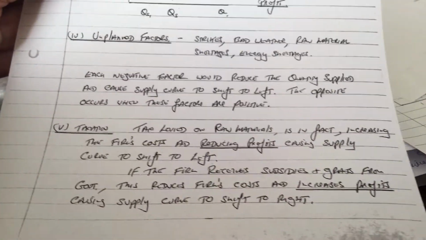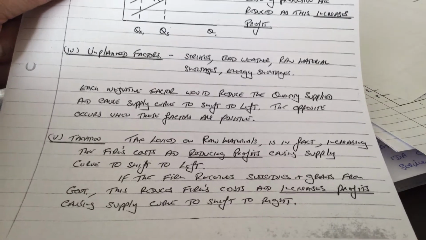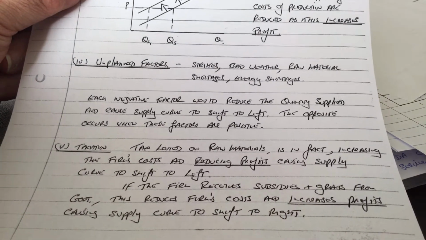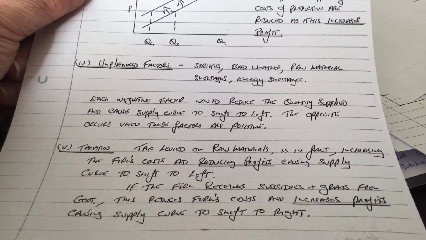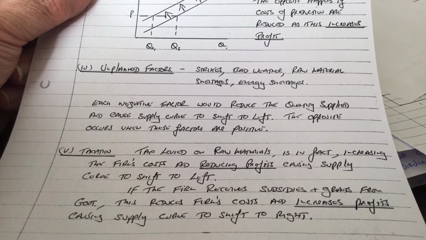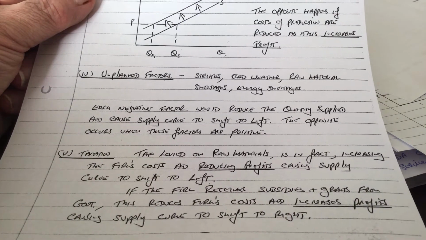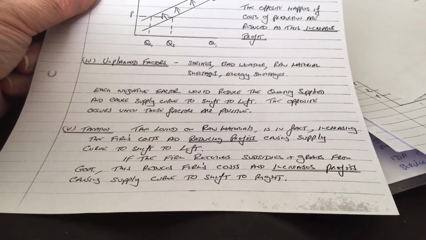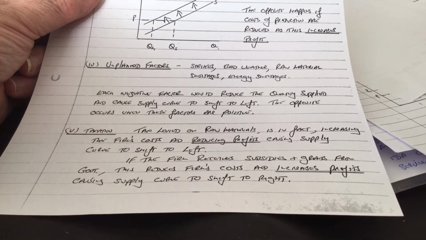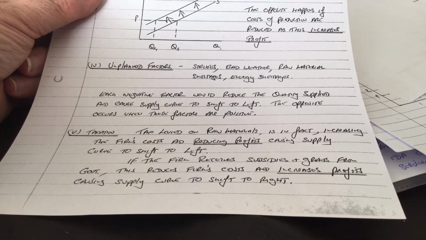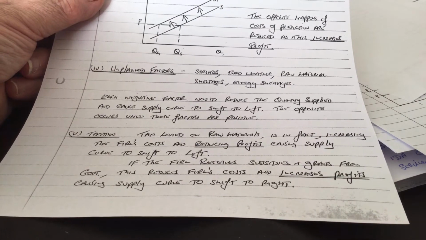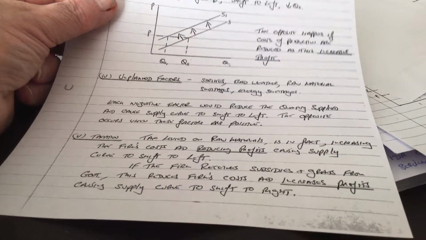Taxation. Tax levied on raw materials is in fact increasing the firm's costs and therefore reducing its profits, causing the supply curve to shift to the left. If the firm receives subsidies and grants from the government, this reduces the firm's costs and increases profits, causing the supply curve to shift to the right.